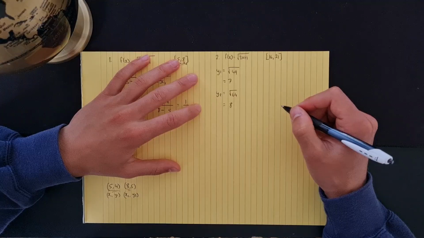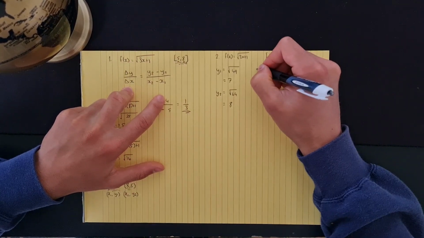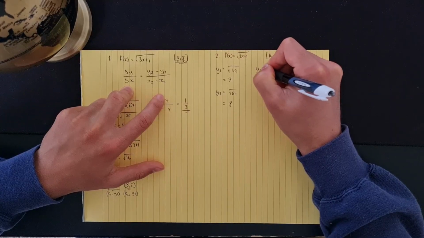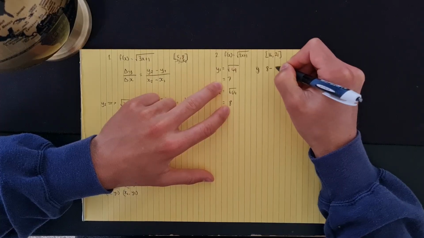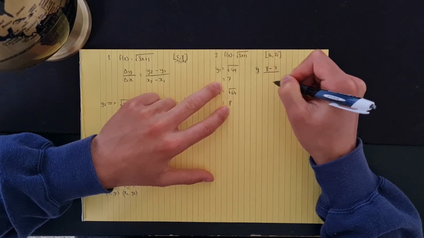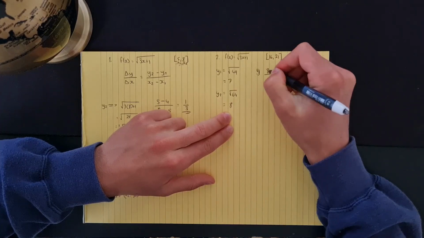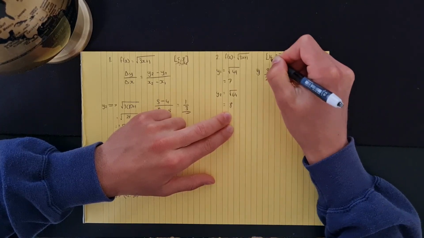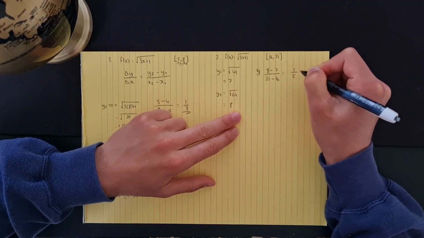Now we plug it into this formula to find the average rate of change. So y2, which is 8, minus y1, which is 7, over x2, which is 21, minus x1, which is 16. That's going to give us 1 over 5.